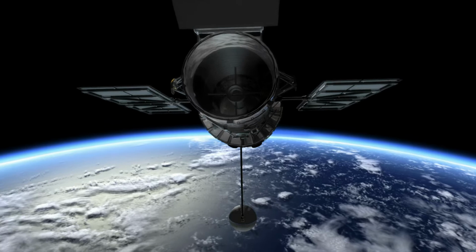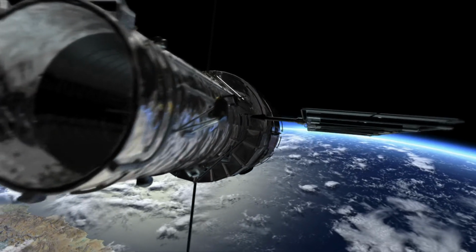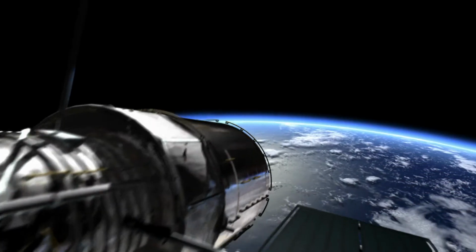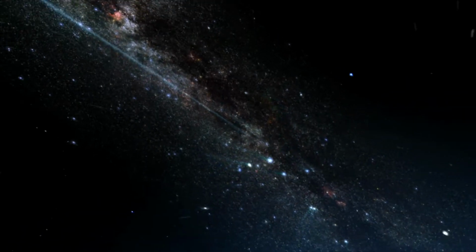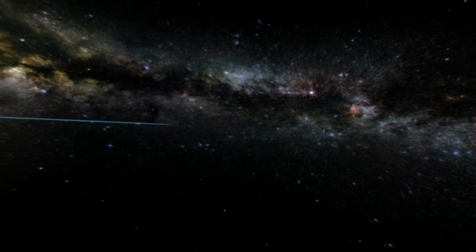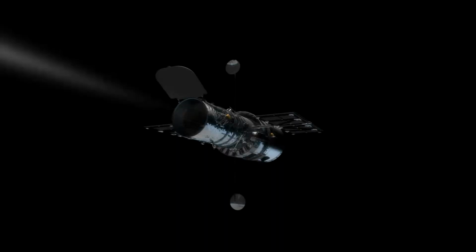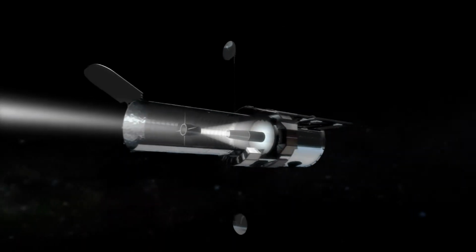Sitting at its vantage point 600 kilometers above the Earth, Hubble is a window on the universe. The journey to make a Hubble image begins when light from a distant object starts on its way towards us. After traveling across the vast distances of space, it is captured by Hubble with its 2.4 meter wide mirror.